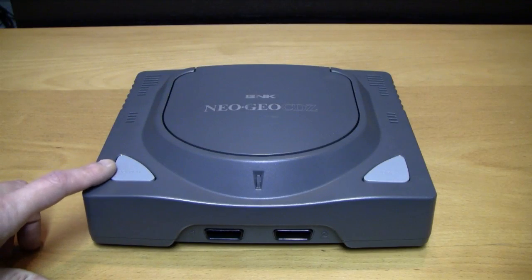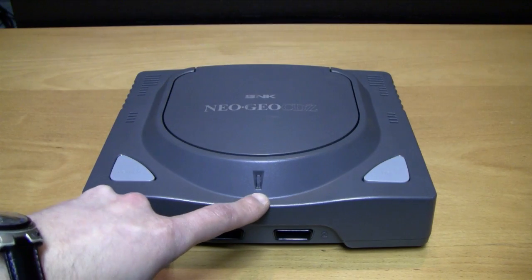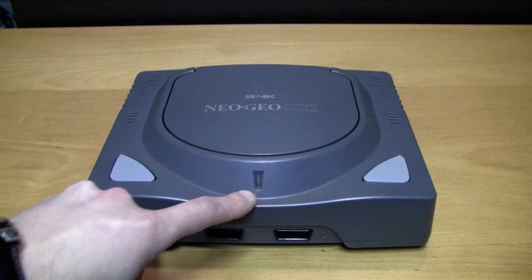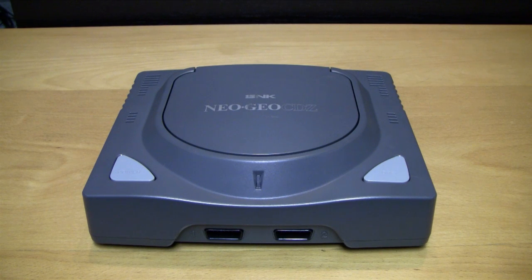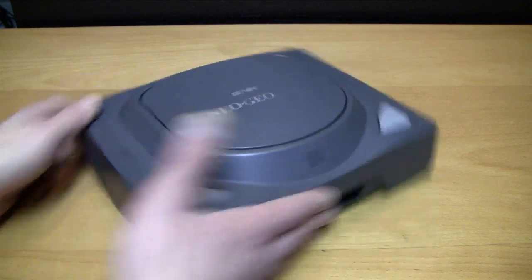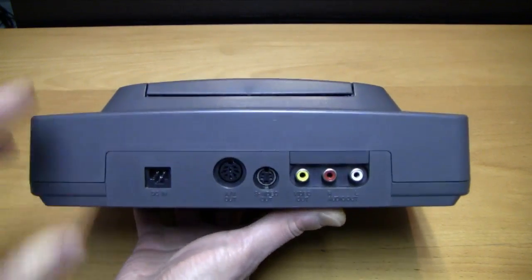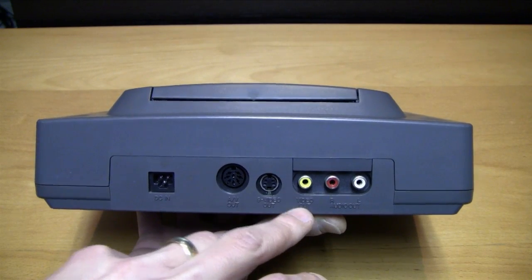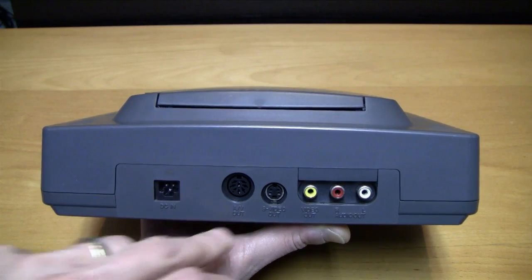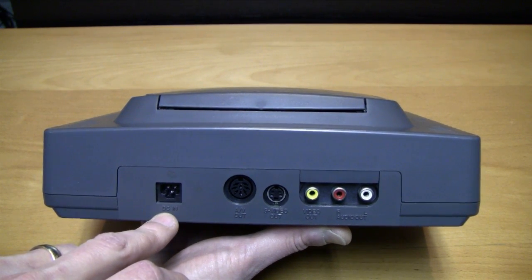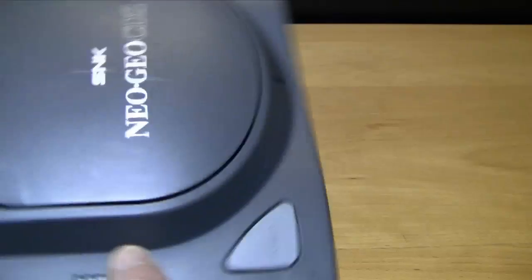Then here on the left side you have the power button. Here you have a red LED, a power LED, which lights red, of course, when you turn on the system. Here on the front you have the controller ports for player 1 and player 2. Then also on the sides, nothing very interesting. Here on the back you also have the same ports, composite, S-video, AV, and the port for the power supply, and on the bottom here you have the serial number.